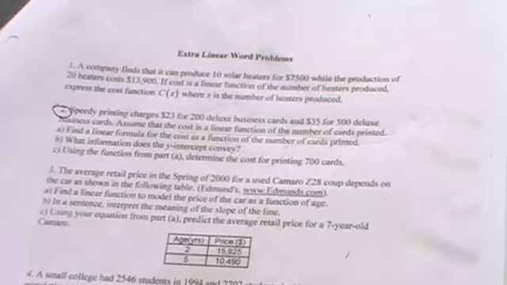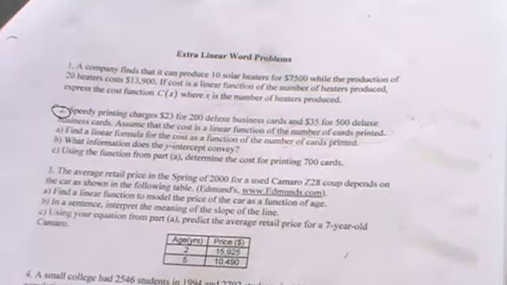Assume the cost is a linear function of the number of cards printed. For A, find a linear formula for the cost as a function of the number of cards printed. What information does the y-intercept convey? Using the function from part A, determine the cost for printing 700 cards.